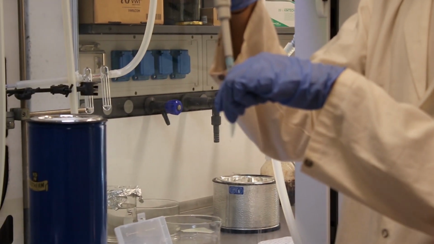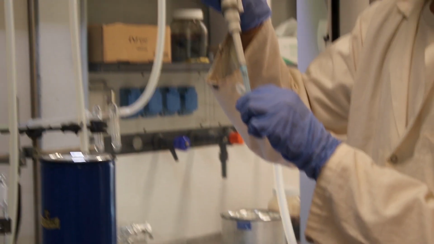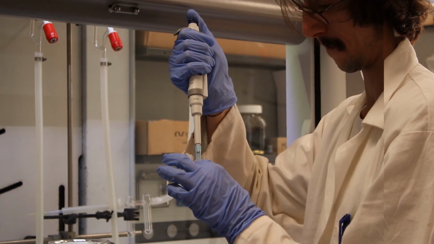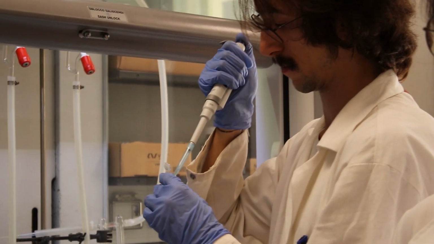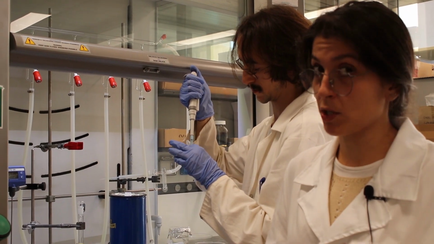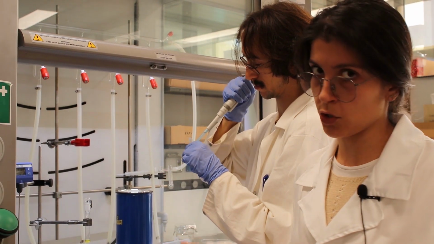And even with this, he does some washing and then transfers to the Schlenk tube once again. And in the best case scenario, this is an operation that has to be done the maximum number of times possible in order to reach the correct amount of solvent that you need in your polymerization.